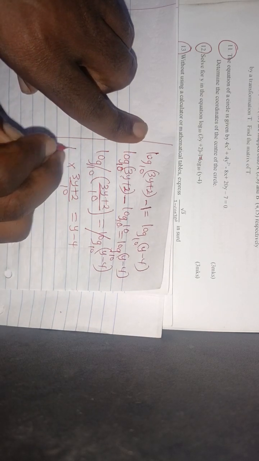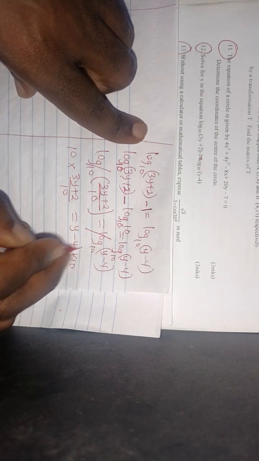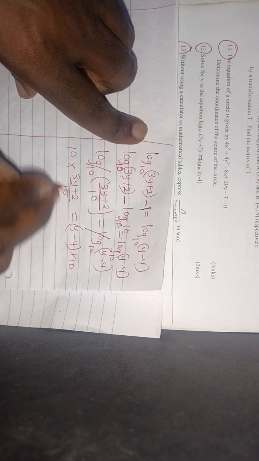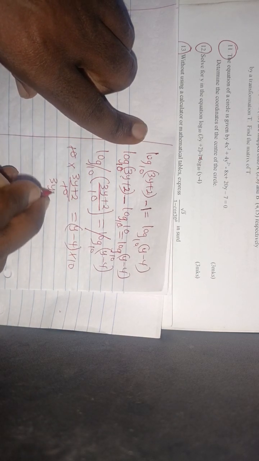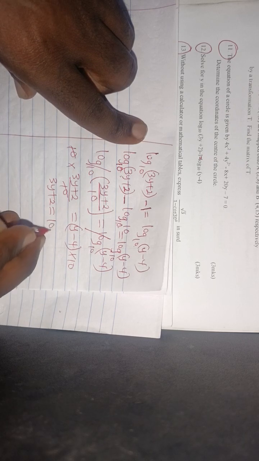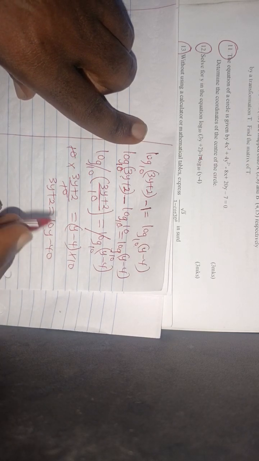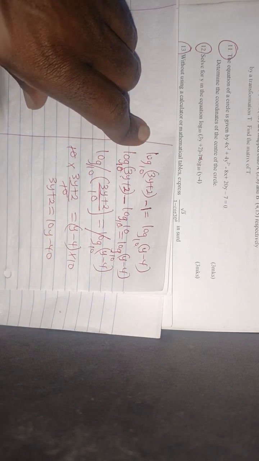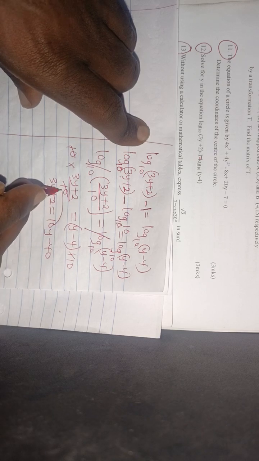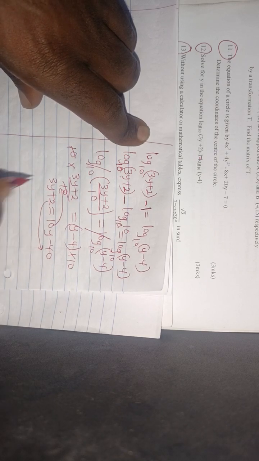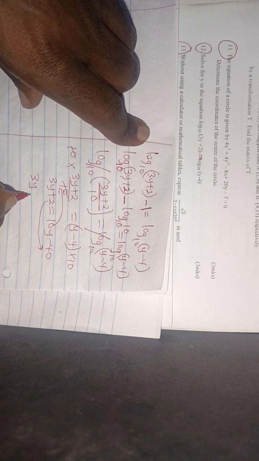We can remove the denominator by multiplying both sides by 10. This and this will disappear. So 3y plus 2 is equal to 10y minus 40. I will take 10y to this side and take 2 to this side. So I'll have 3y less 10y, why less? Because we assume there's a positive sign behind 10.